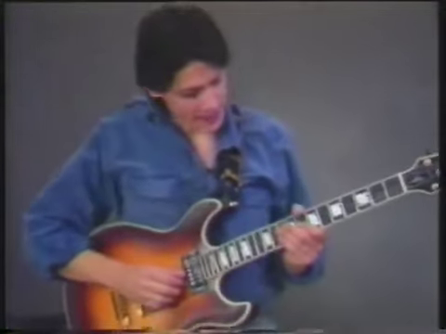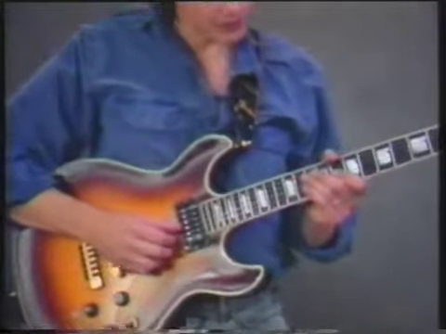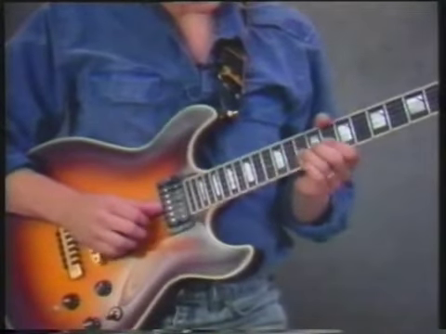Now I'm going to show you a couple of licks that you can play on the first 4 bars of a 12-bar blues progression in the key of C. There'll be a 2-bar count off in front. I'll start playing in the 2nd bar, and then the rhythm section will begin on the 3rd. It sounds like this. 1, 2, 3, 4, 1.